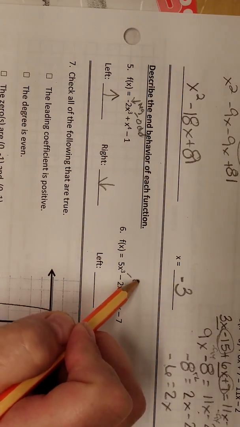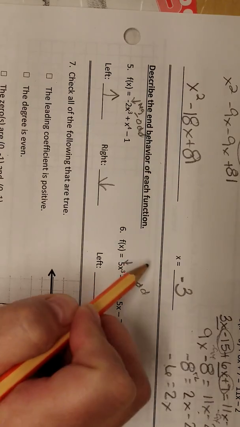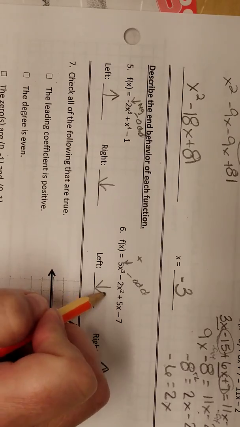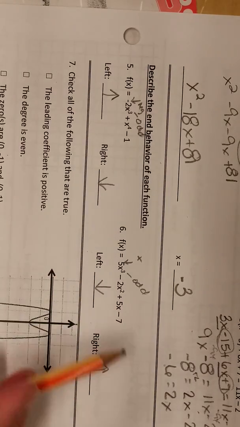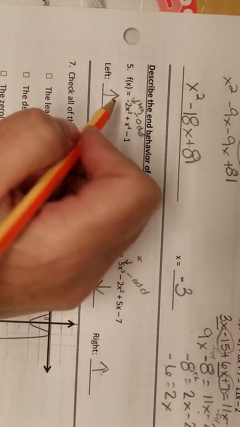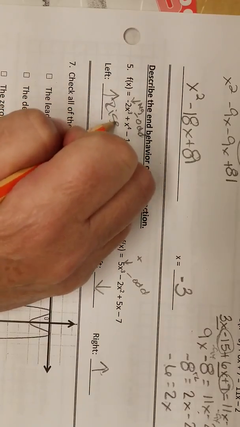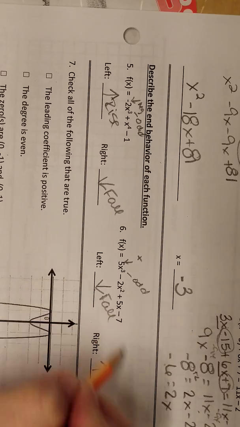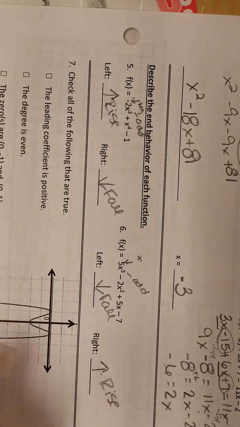This one is another odd, but this 5 is positive, so that means the right side is going to go up. Odd is opposite, so down, up. Which may have you say rise and fall. So this one would be fall and rise.